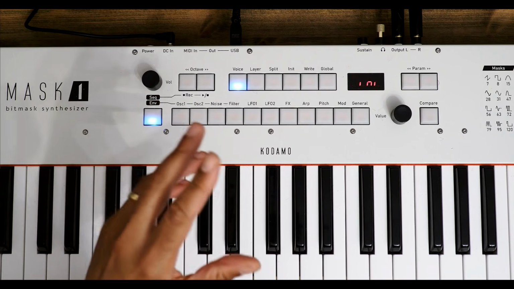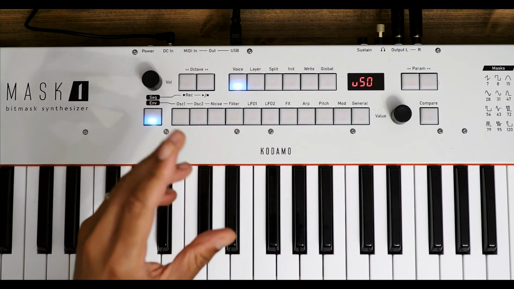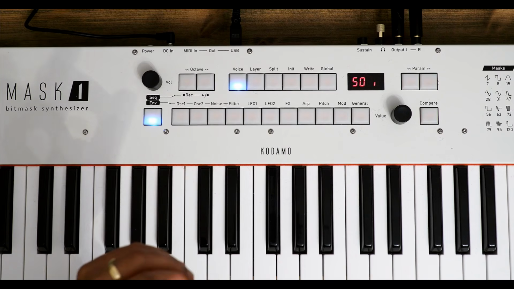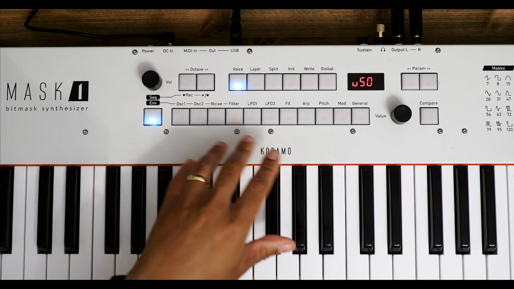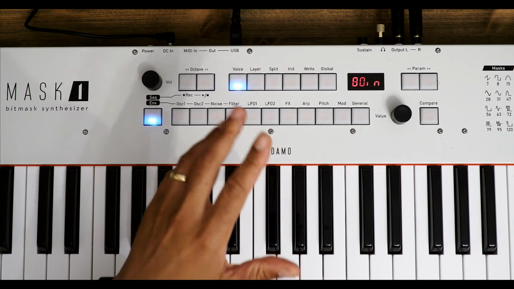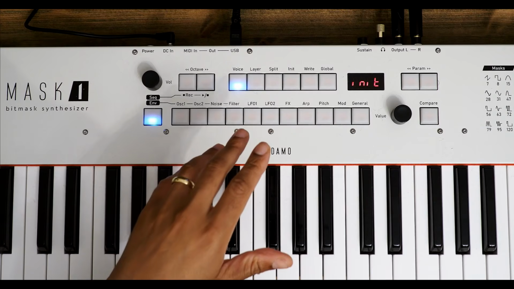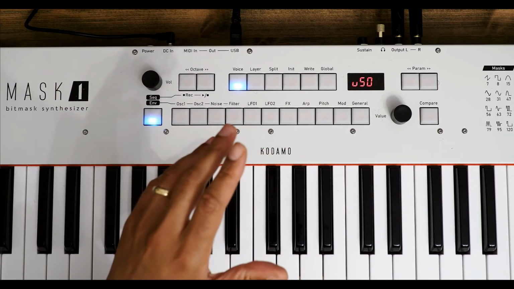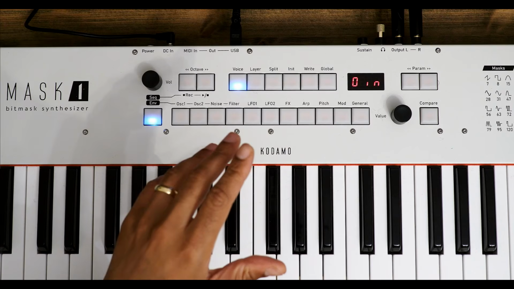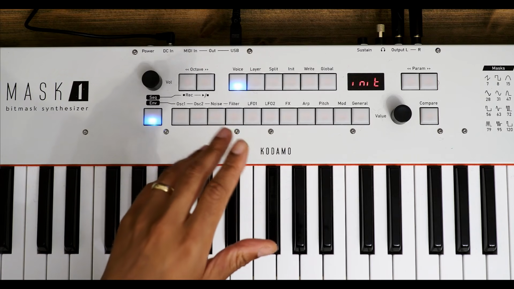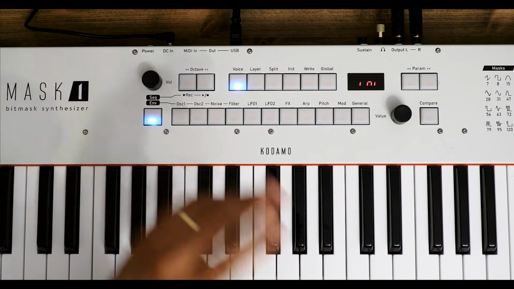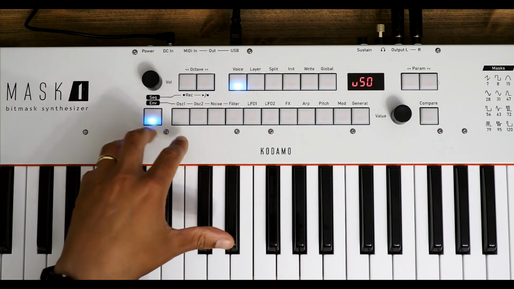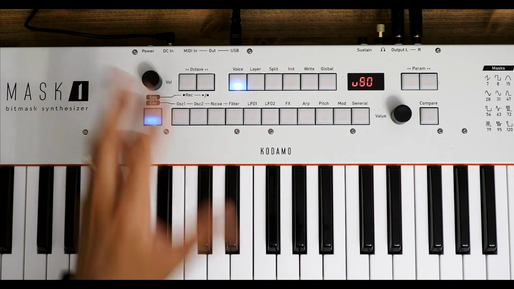So going through the specs on the website, the next difference is in terms of multi-timbrality, and this is, again, a big difference. So the Mask1 multi-timbrality is 5, they say 5, but in brackets, 4 MIDI channels plus a layer or split. And I've made a video on my channel before looking at how to use the Mask1 in a multi-timbral way with a sequencer.